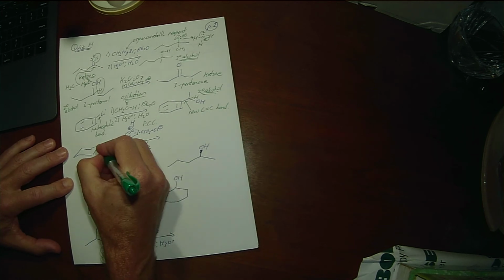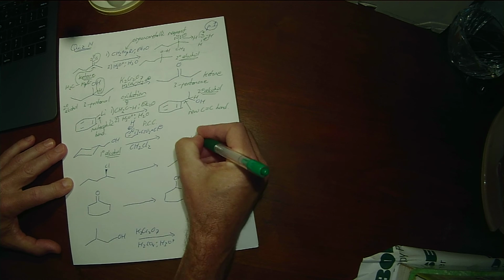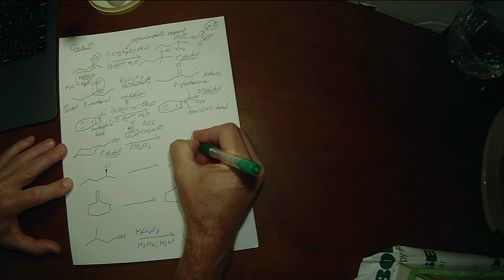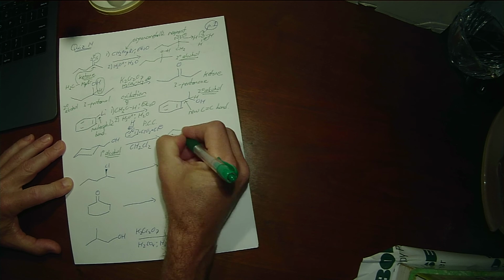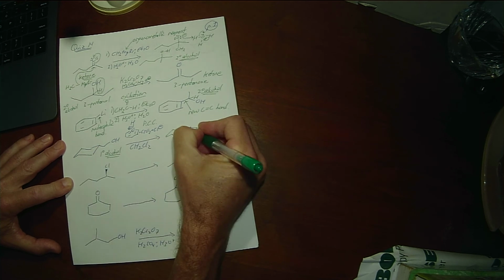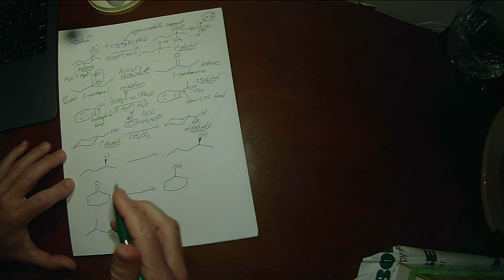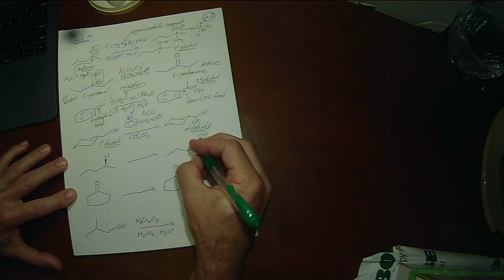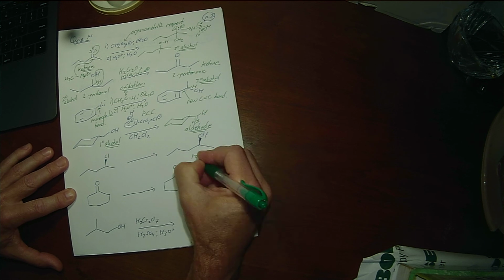Pyridinium chlorochromate takes a primary alcohol and makes it into an aldehyde. We're not going to change the number of carbons. The cyclohexane ring is unaffected. We've got 1 carbon out here, so we're going to oxidize that alcohol up, primary alcohol, to an aldehyde with pyridinium chlorochromate. Here the thing to notice is the alcohol is formed with retention of stereochemistry.